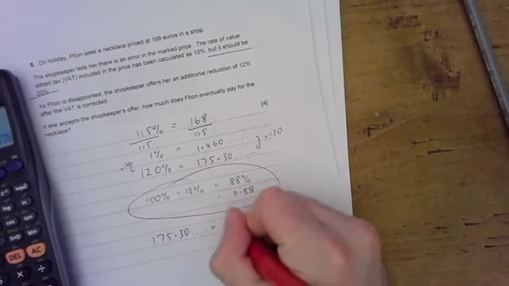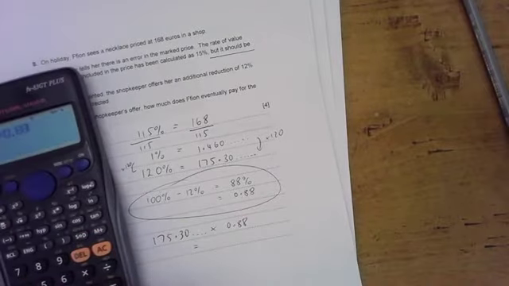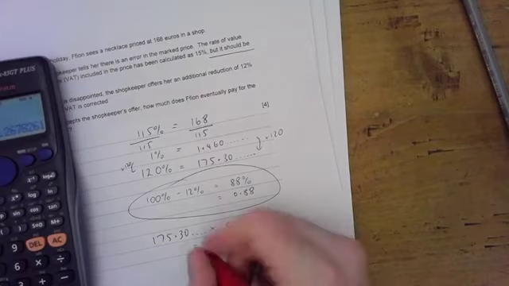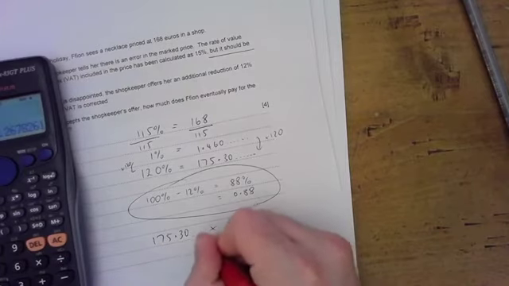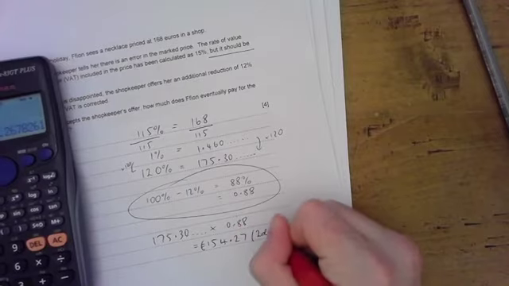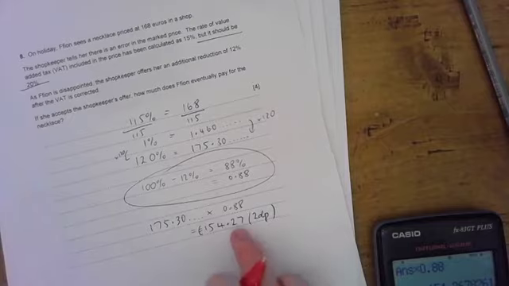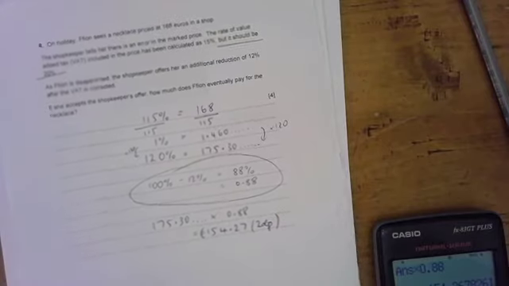175.30 and so on, times by 0.88, and that will work out the answer for me. So times by 0.88 comes to €154 and 27 cent, to 2 decimal places. If you did actually start rounding some of these numbers, that answer didn't come out, and they will penalise you for that.